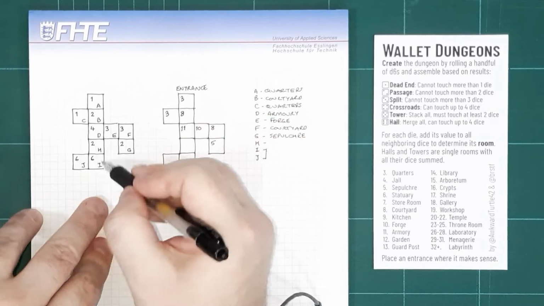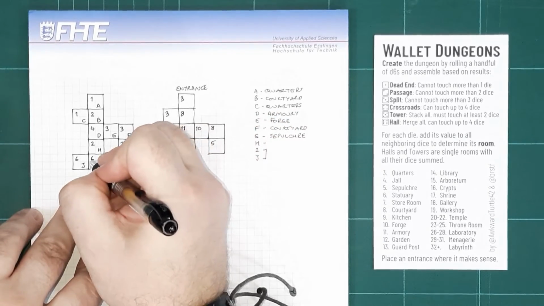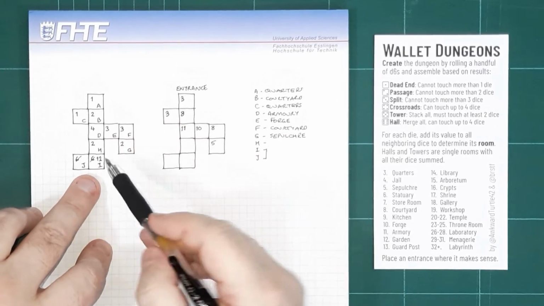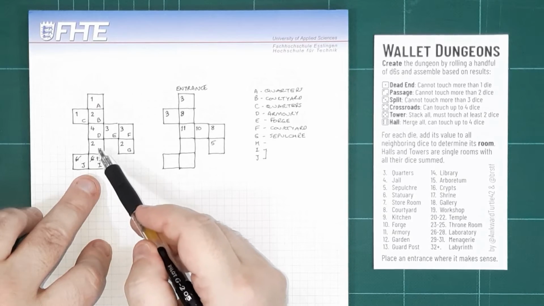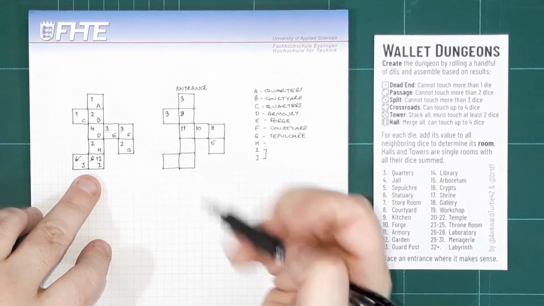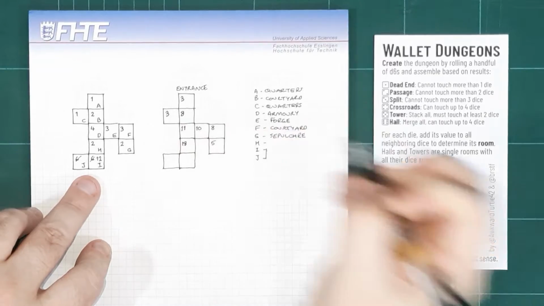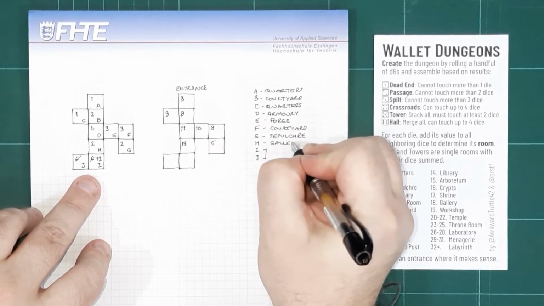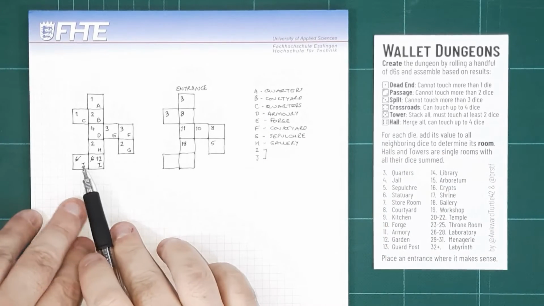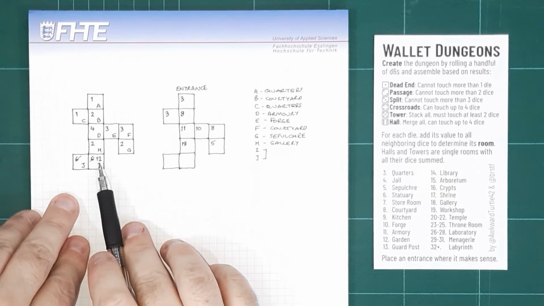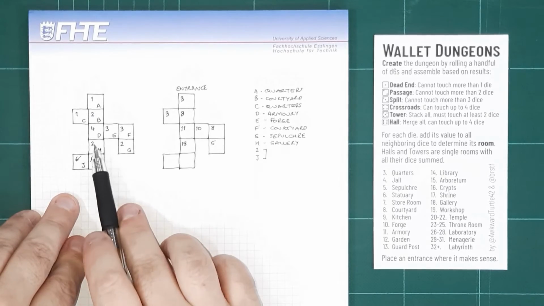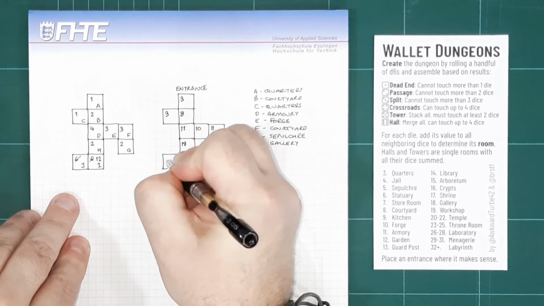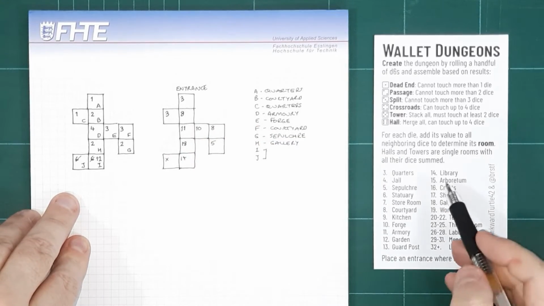Oh no, this counts as one room, doesn't it? So this counts as 12. Because it counts as being one room. So it's actually 14, 18. 18 is a gallery. Okay, and then since this is one room, we're only going to link it with that one there. So 12, 14. Nothing there. 14 is a library.